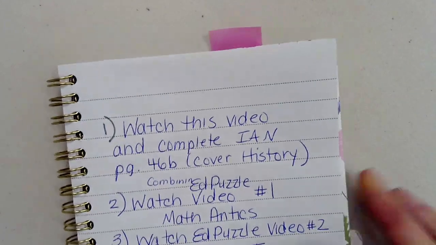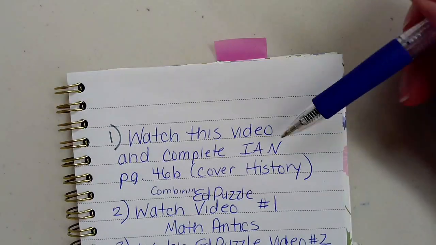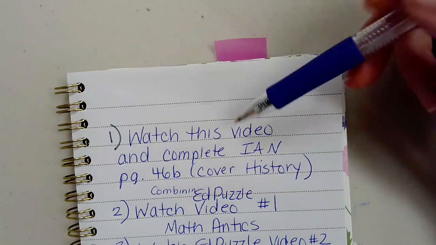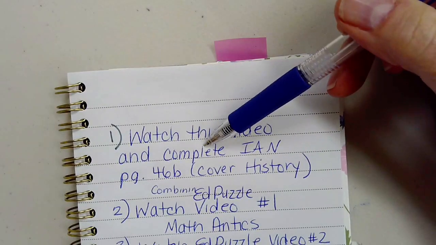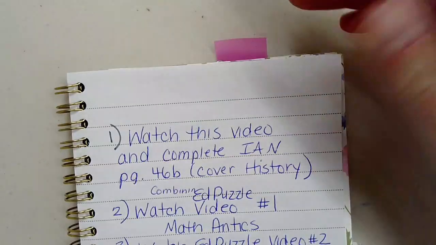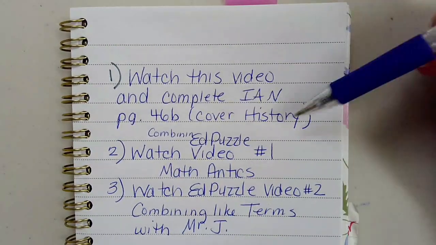Today we're going to talk about combining like terms. We're going to watch a video, the one that you're watching right now. We're going to practice with a sheet, and on completing that, we're going to put it on our interactive notebook on page 46B. That's going to cover the page that we talked about, the history and making that connection.